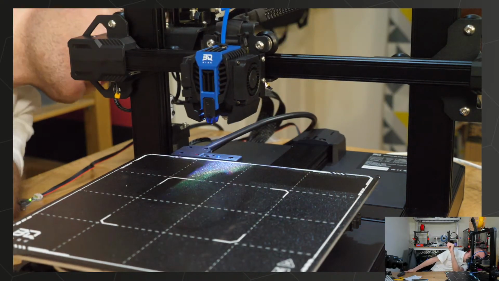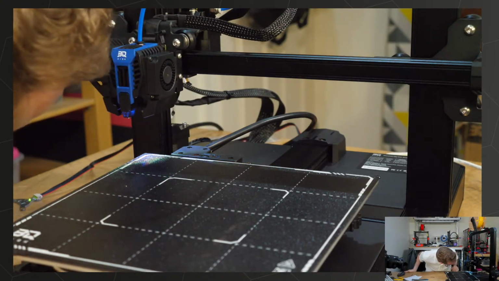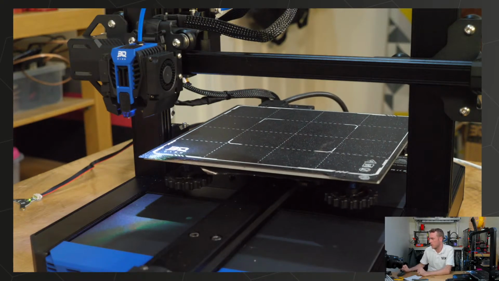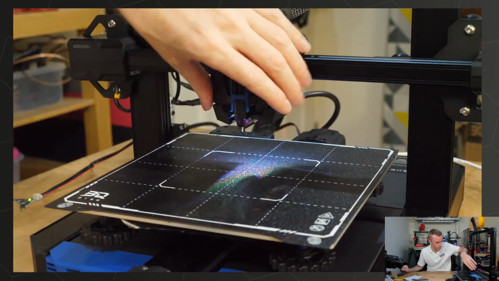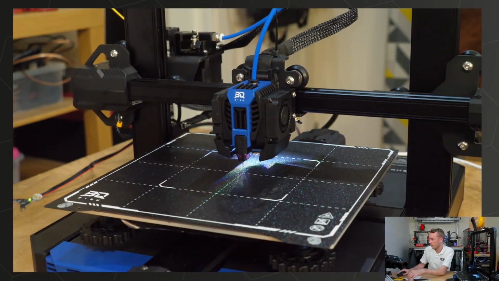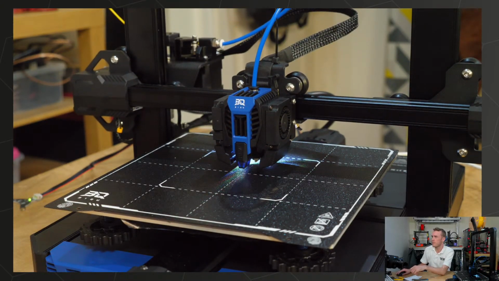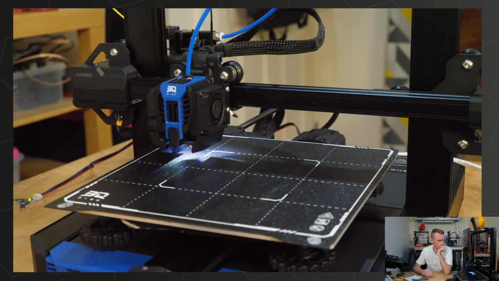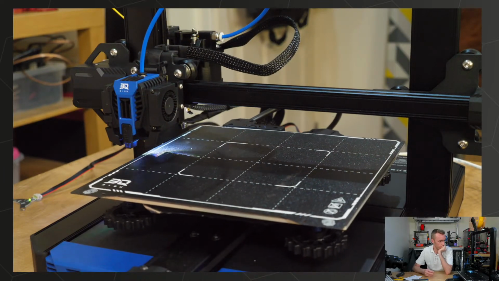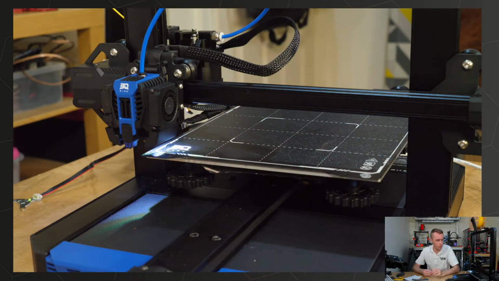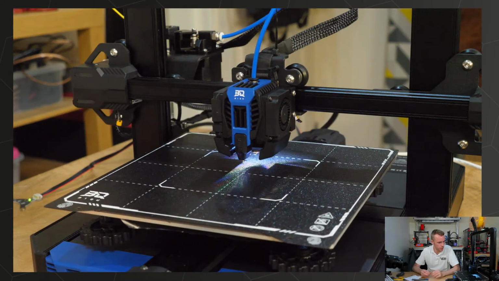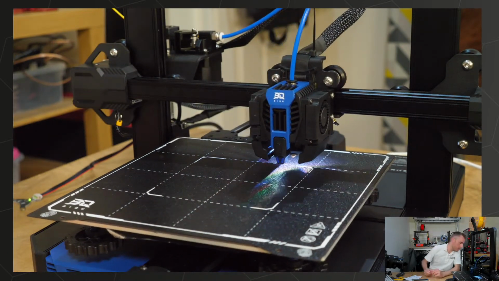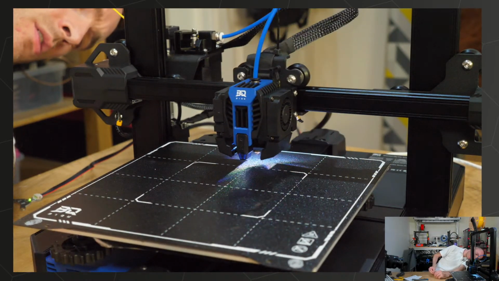That's a really odd noise. Yes, that. The y-axis is really quiet, but the x is super noisy. I wonder if it's the same motor or a different motor.